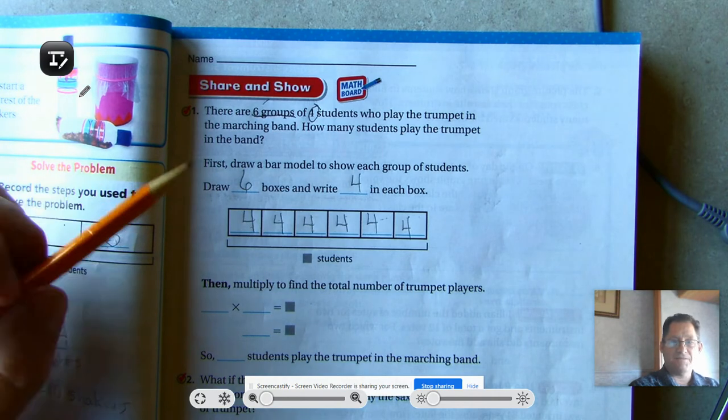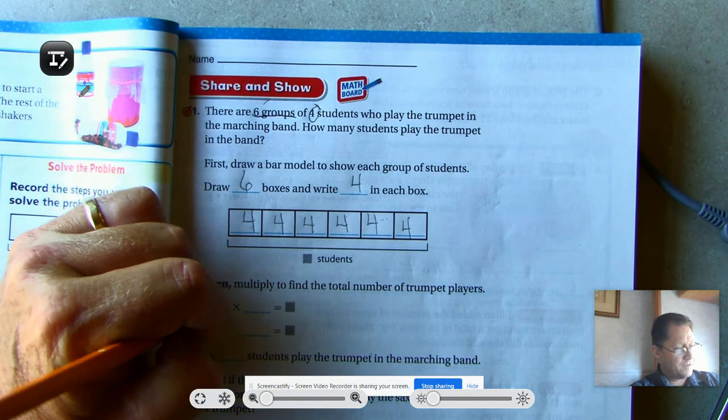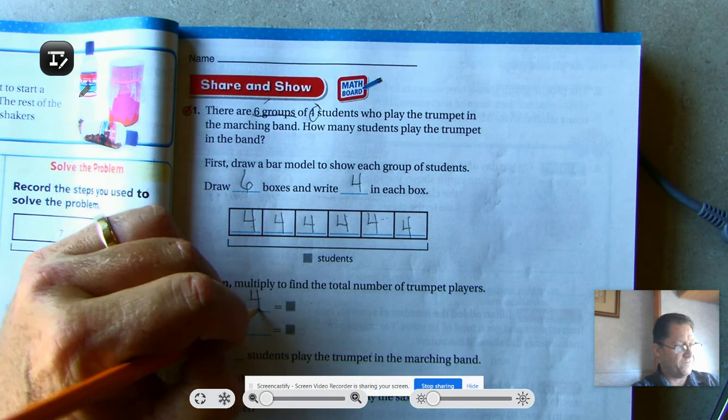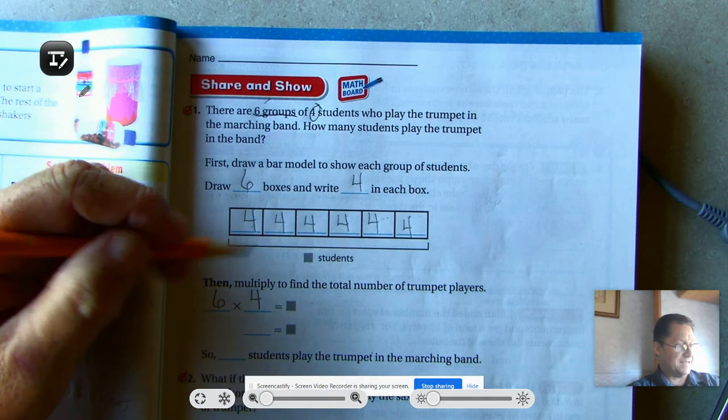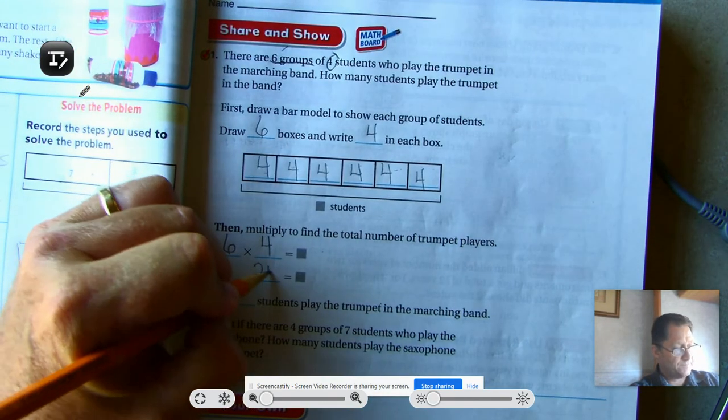Since each group has the same amount, we can multiply. We have 6 groups of 4, and 6 groups of 4 is 24.